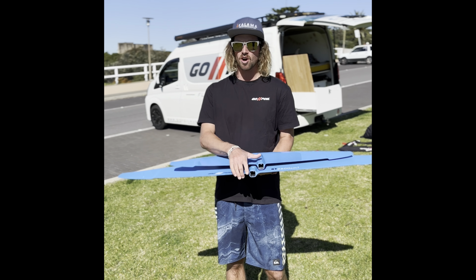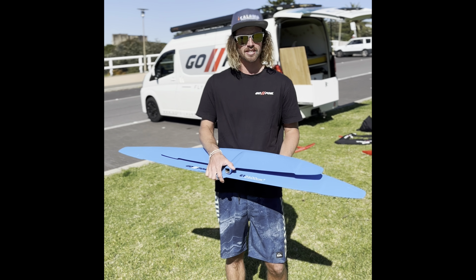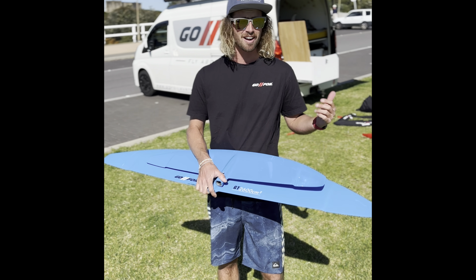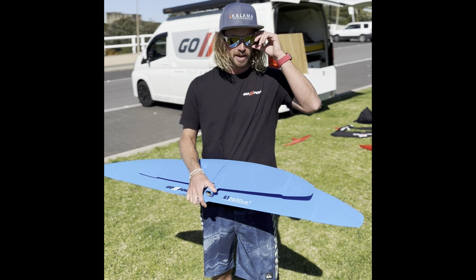So once again, making it nice and simple for you guys, there's two ranges in the Go Foil range. There's GT and RS. Pretty much GT is blue, RS is red. Red ones go faster, think about it like that.